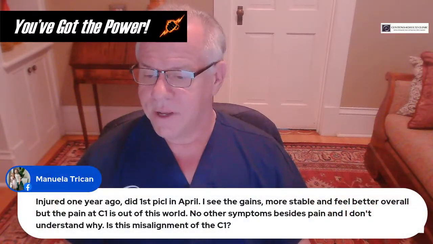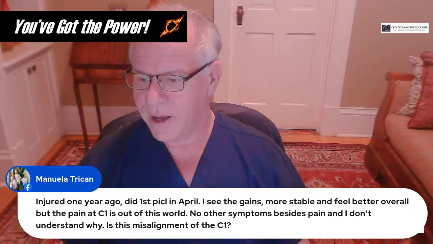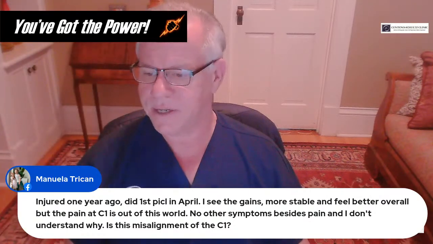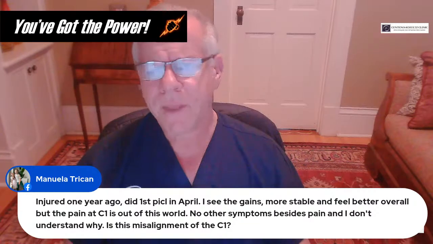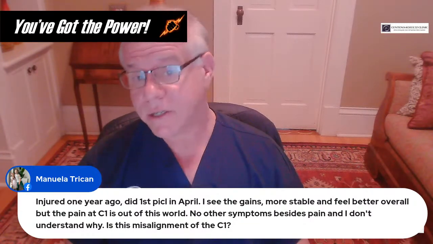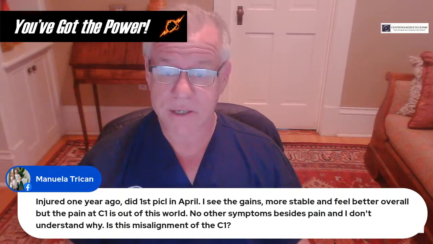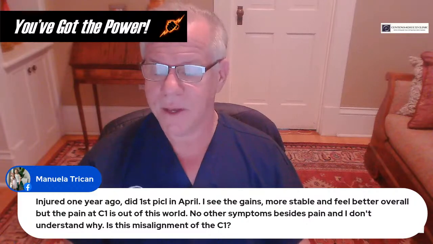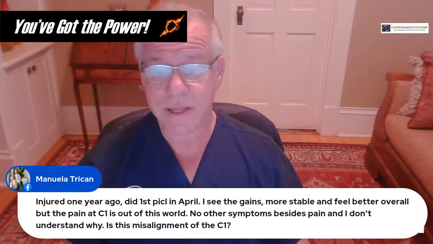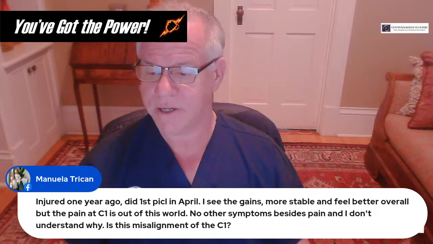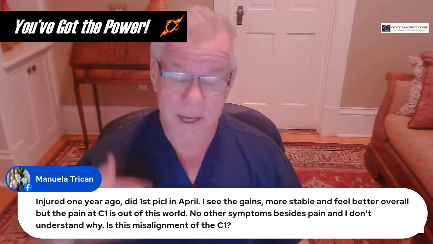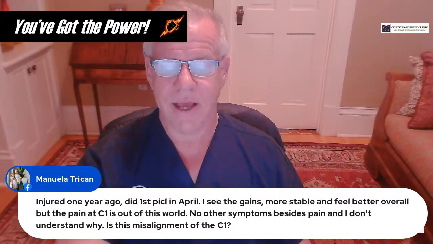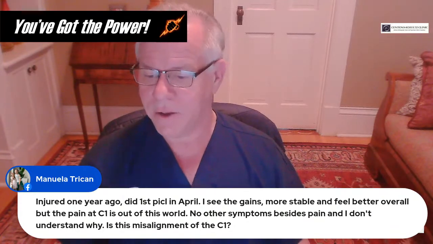Manuela, injured 1 year ago. I think I got all that. Pain is still at C1, no other symptoms besides pain. So Manuela, what we may need to do, and we've done this in some patients, many patients will have their pain go down as they get more stable. But we may need to do some diagnostic blocks to find the source of the pain, and we have to do that in some patients. So just keep that in the back of your head. A diagnostic block means that we've injected numbing medicine, numbed out that spot, and then try to see if that pain goes away.